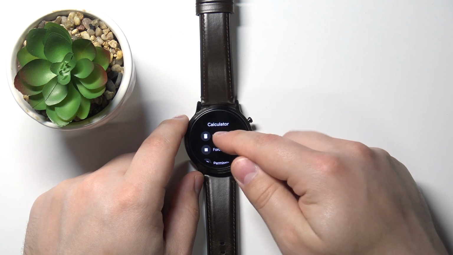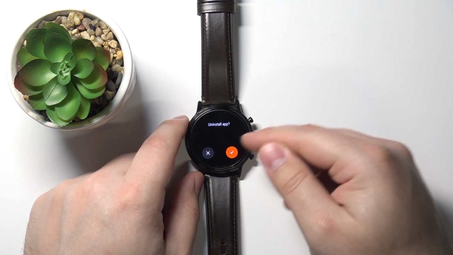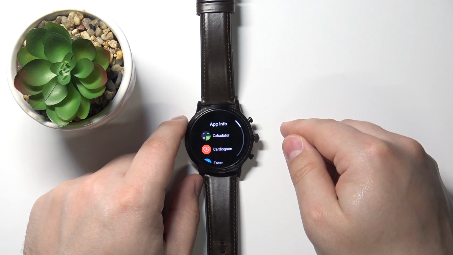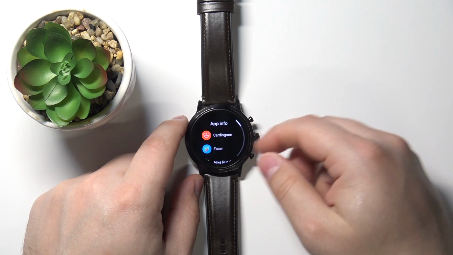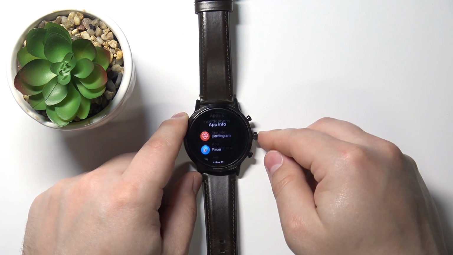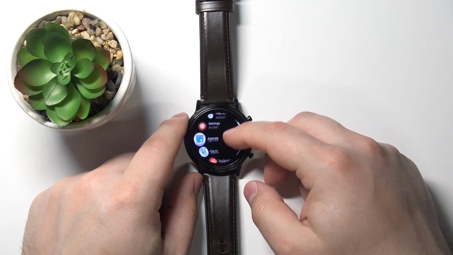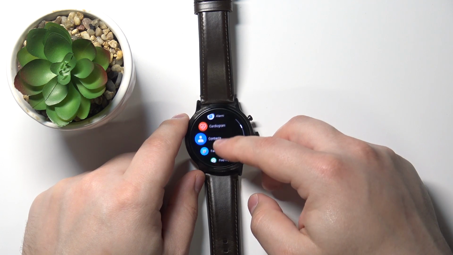Let's tap on it and then tap the check mark to confirm and uninstall our app. After a few seconds, it should be gone from this list. Also should be gone from the app menu. As you can see, there's no calculator.